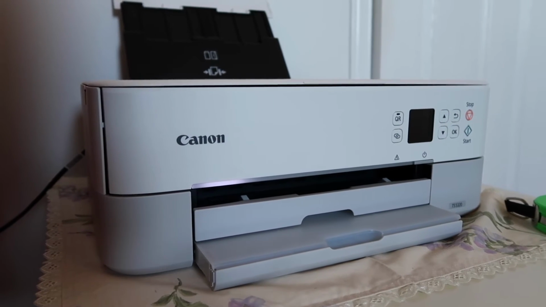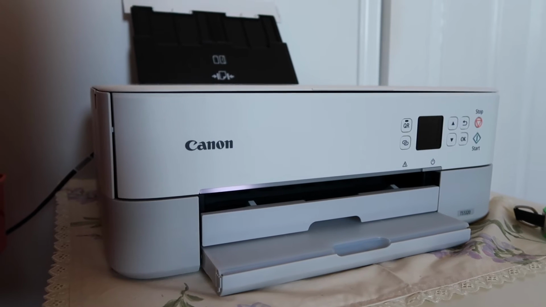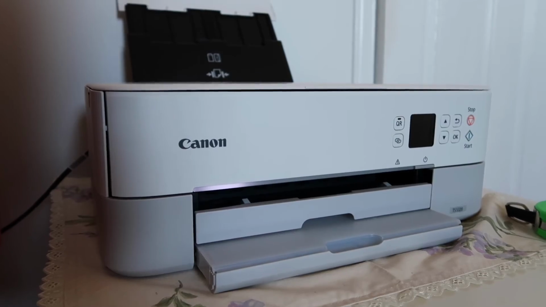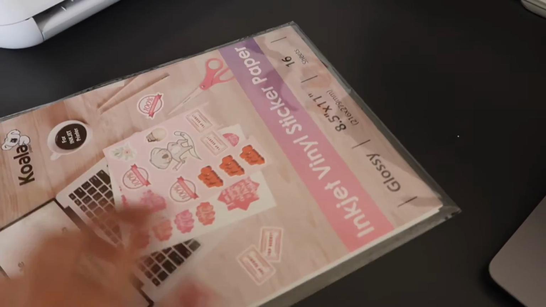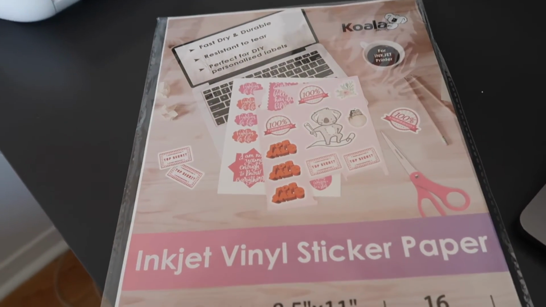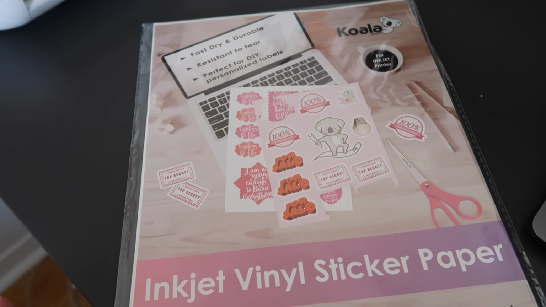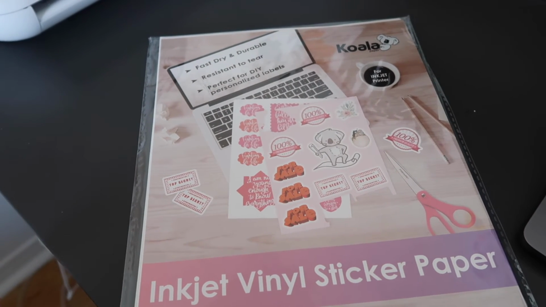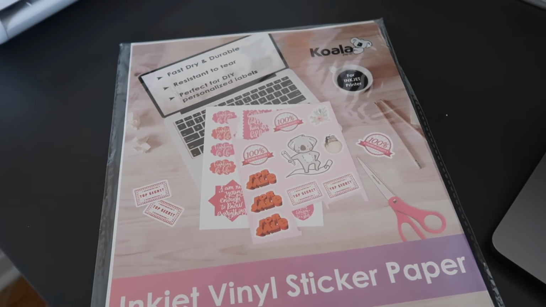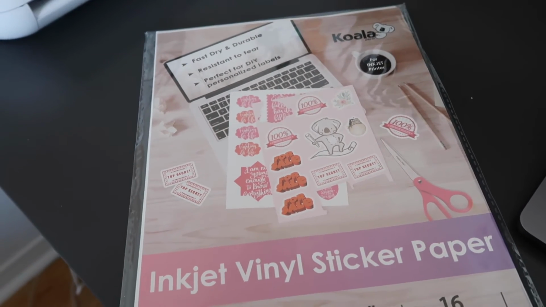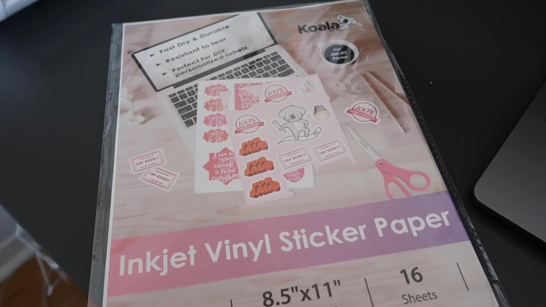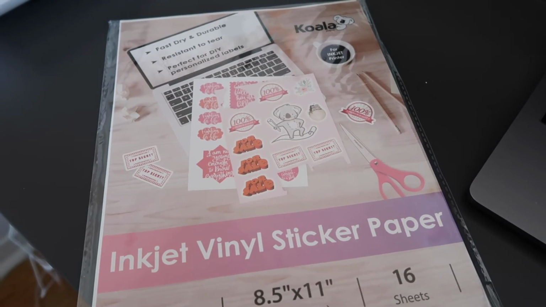It's really good quality, and I like that Canon printers have a really good app that you can print stuff from. I really recommend this one. And this is the sticker paper I'll be using today. It is the Koala Inkjet vinyl sticker paper. I get it from Amazon. I really struggled finding good sticker paper when I was first starting, and so far this is the best one. I know there's much more that I can try, but I haven't found the time to do that yet, so this is the one that I like. I also use their matte sticker paper, which is also amazing. So this is what I'll be using today.